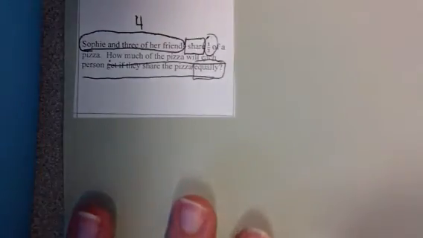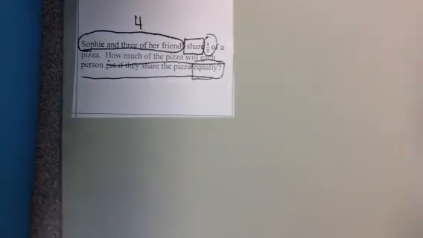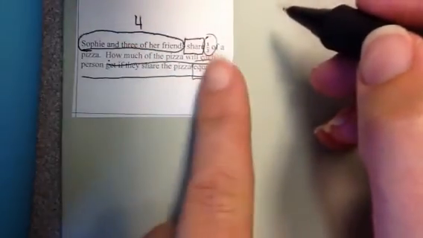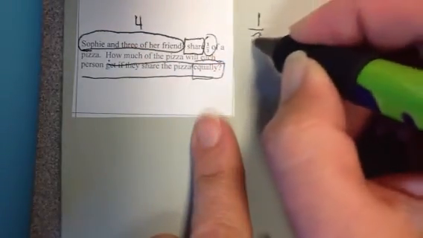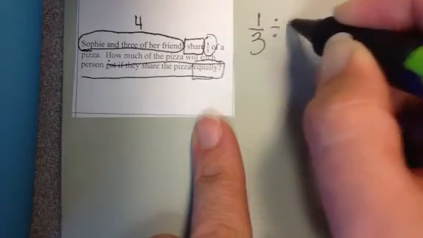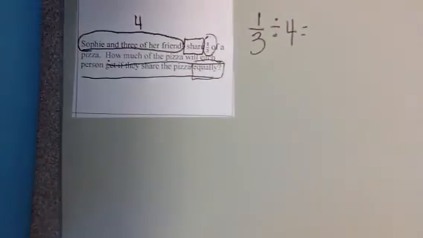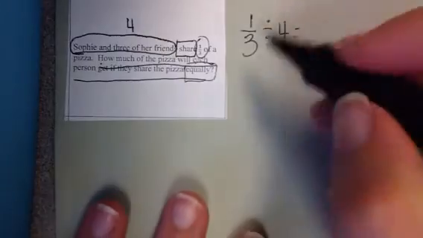That's another division word. So I'm sharing it, so I have to split it up. Am I sharing the 4 people? No, I'm sharing the 1/3 of a pizza. Divided by 4. Okay, 1/3 divided by 4. So let's draw a picture.